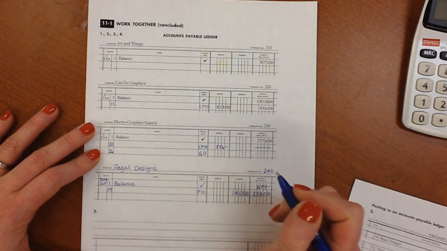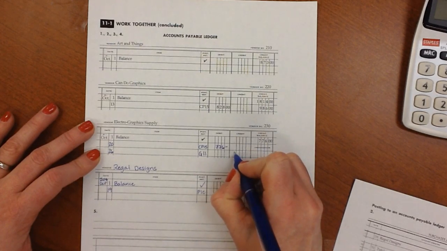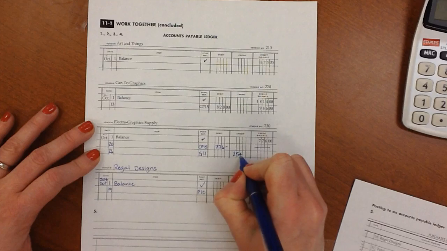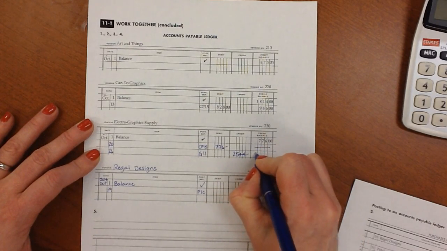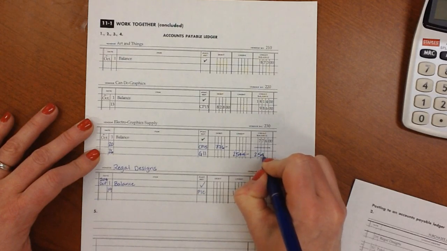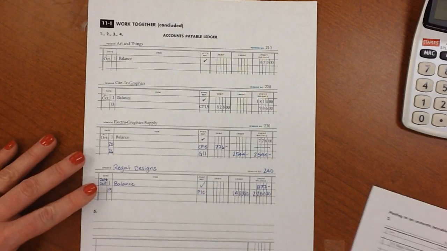So we'll put in G11, and it was a credit of $2,544. We had a zero balance before, so we'll just extend this new number over to the balance column. Then this was vendor 230.